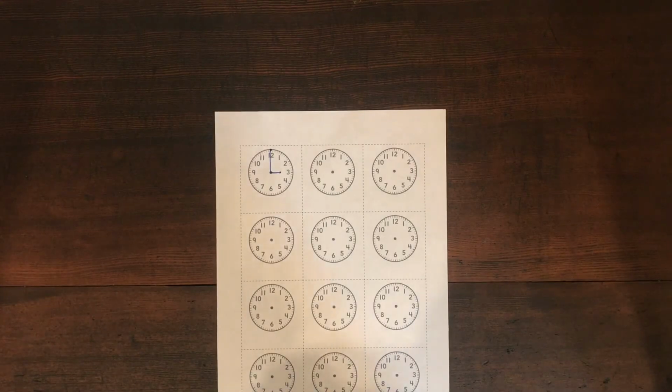I challenge you to count all the digital and analog clocks where you live and practice telling time.